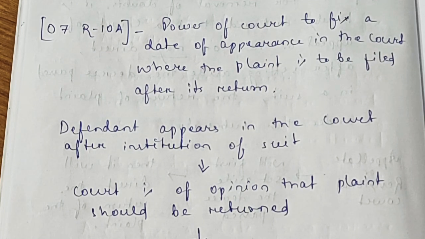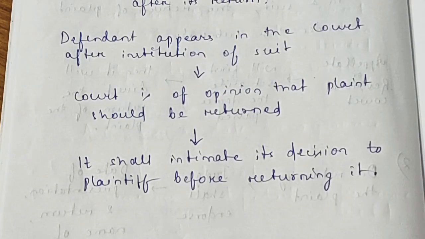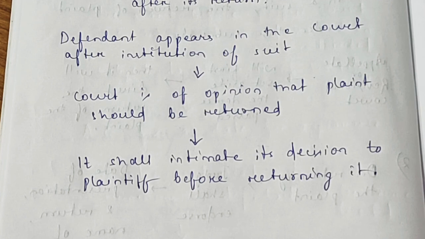It says power of court to fix a date of appearance in the court where the plaint is to be filed after its return. Let's understand this rule through the following procedure. Suppose when the suit has been instituted, the defendant has appeared in the court where the suit has been instituted. Then if the court is of the opinion that the plaint should be returned because it doesn't have the jurisdiction or something else, it shall intimate its decision of returning the plaint to the plaintiff before returning the plaint.